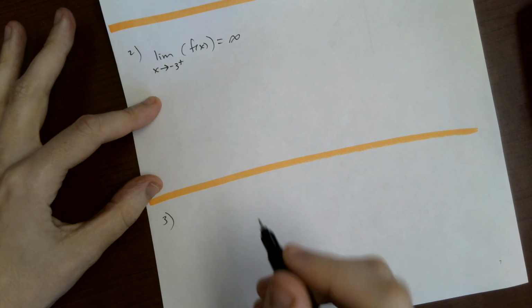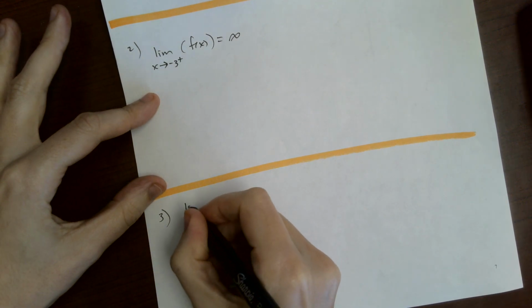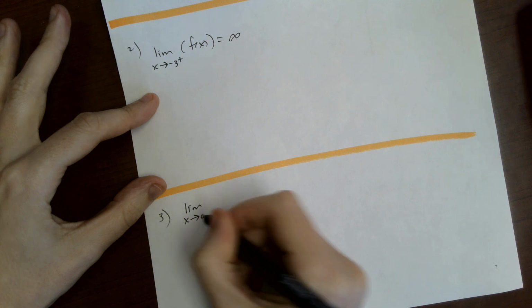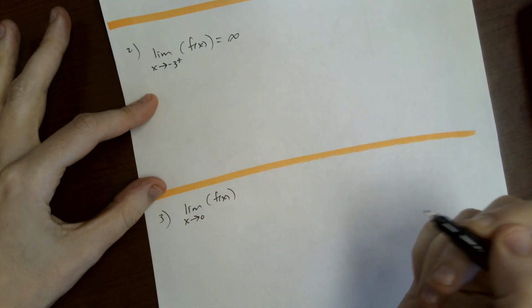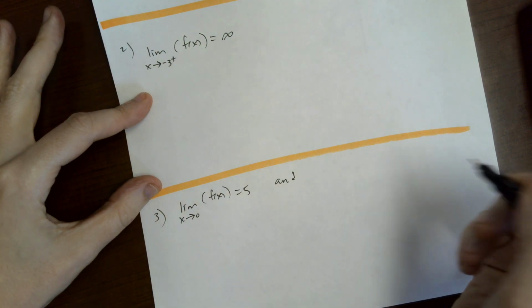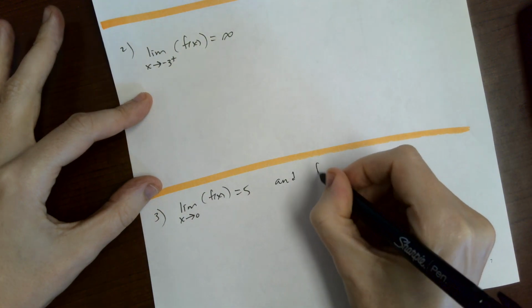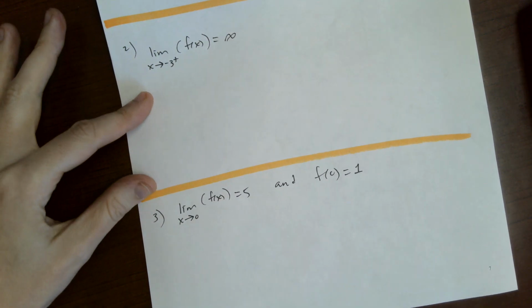And then the last one is going to have actually 2 criteria. The limit as x approaches 0 of f of x equals 5, and f of 0 equals 1. Okay.